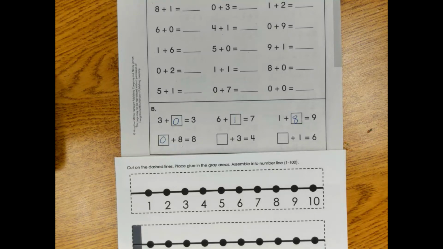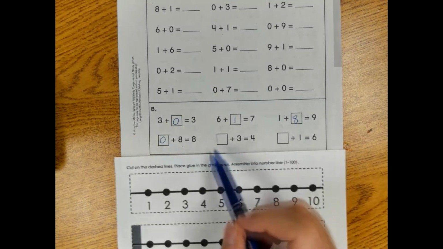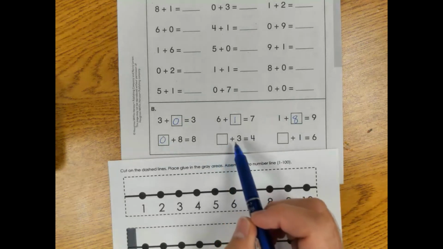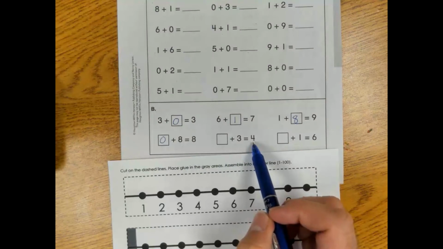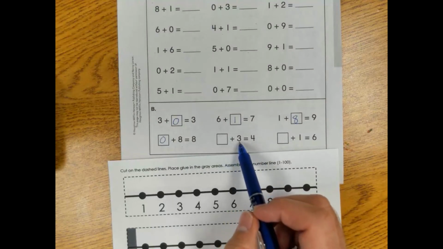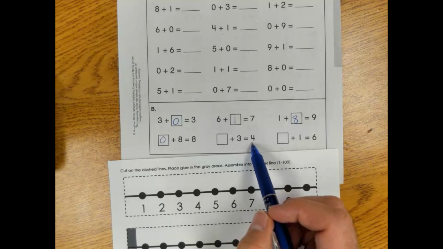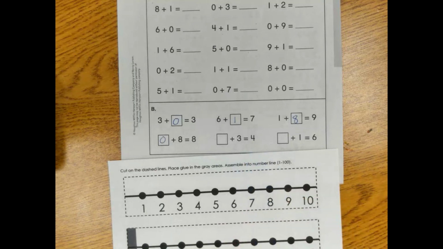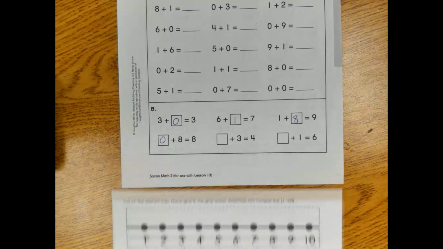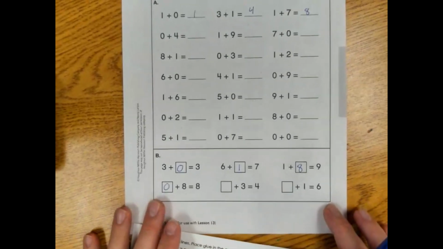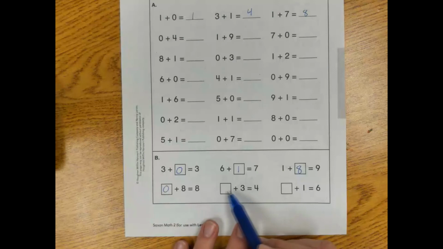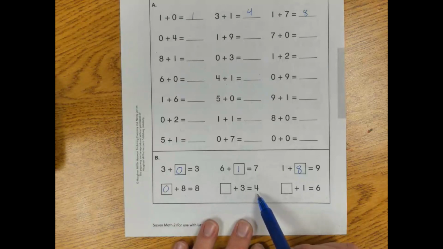Next problem. Blank plus 3 equals 4. Now there's another way we could do this. So I've showed you the number line part where we're either adding or we're taking away. Another way to do this is look back up here. We've got blank plus 3 equals 4.